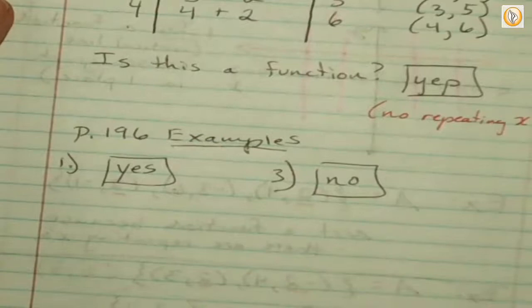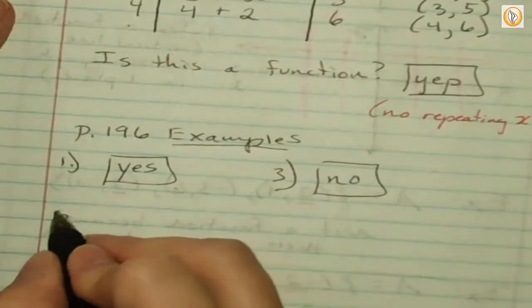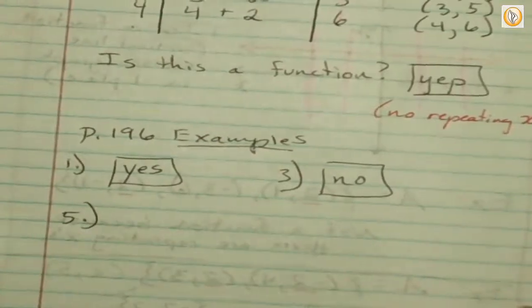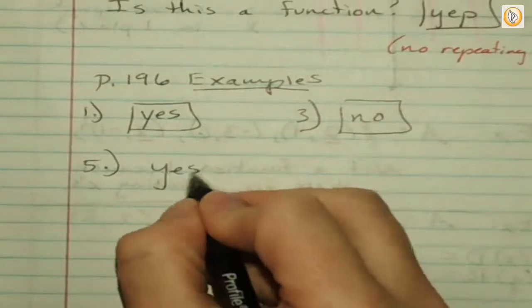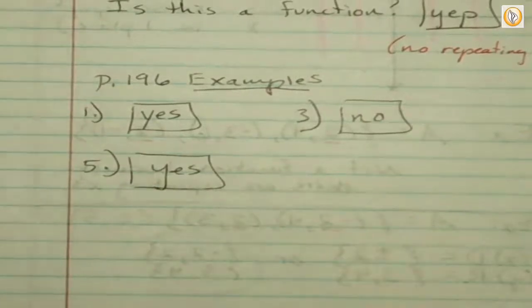All right, very good. Let's look at 5. Franz, what do you think? It's a function. Yes, very good. Again, because you can draw the line straight through it in one place. Now remember, if they just have dots on the graph, as long as the line can't go through 2 dots at the same time, you're good to go. Any questions?